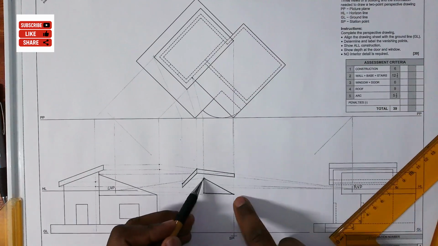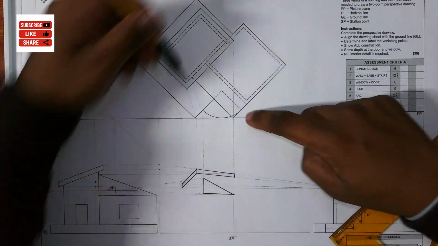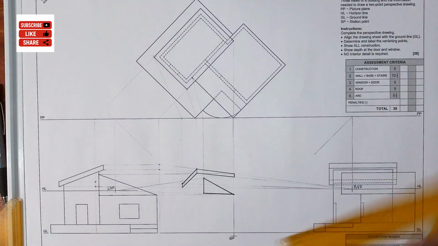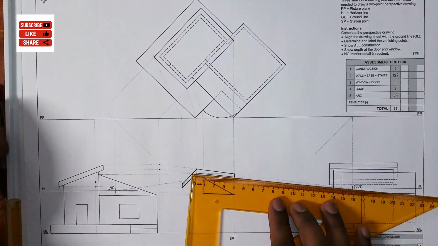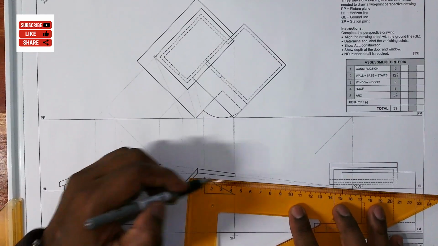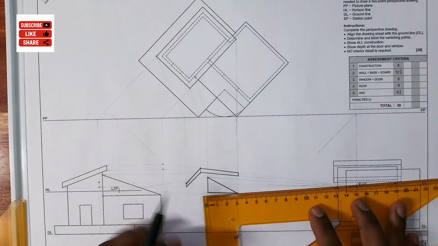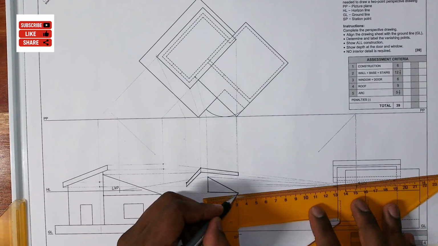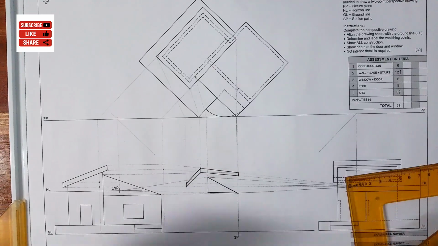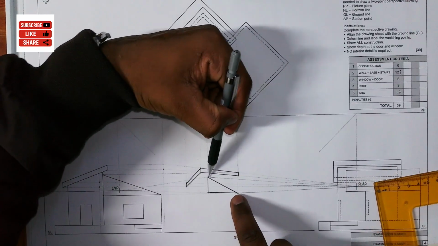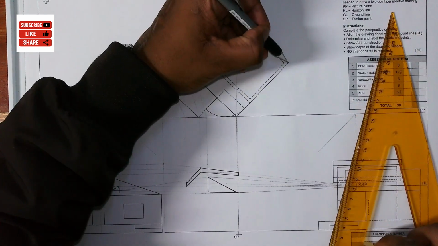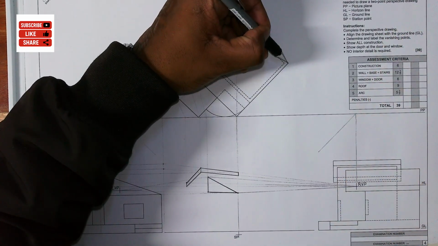So I'll take these 2 points to my RVP now. Why? It's because these 2 lines are going up towards my right hand side. So I'll just project that to my RVP like that, and also this point here to my RVP like that. Okay, so now please make sure that you focus on those 2 lines that you just projected. Now I can just take this point to my SP.